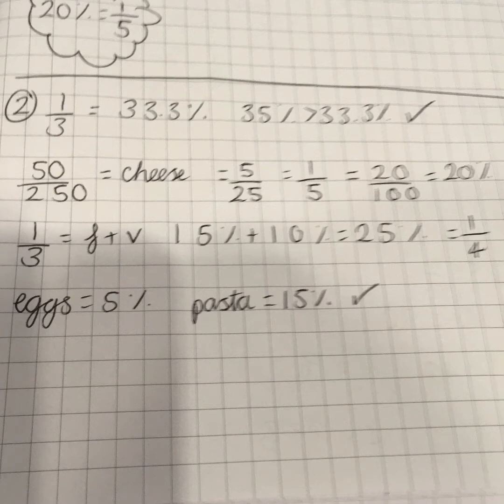So that one is true. Number 2, which is the second line I've written: out of every 250 grams, 50 grams was cheese. So 50 out of 250 I've written as a fraction. I've then simplified it to 5/25, and then simplified that again to 1/5. So was cheese 1/5 of the pie chart?